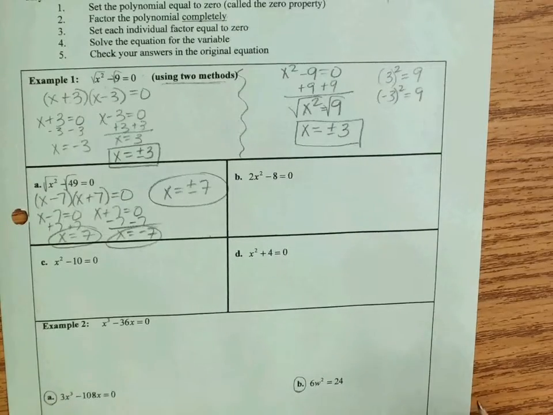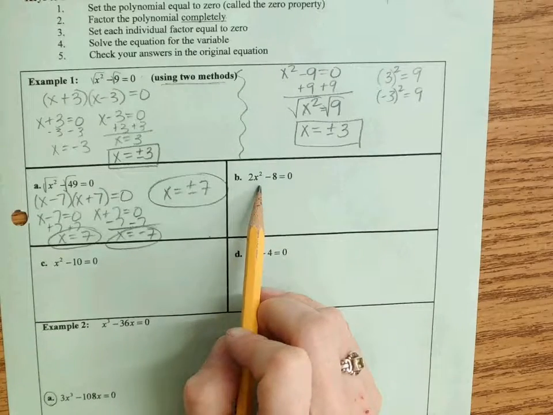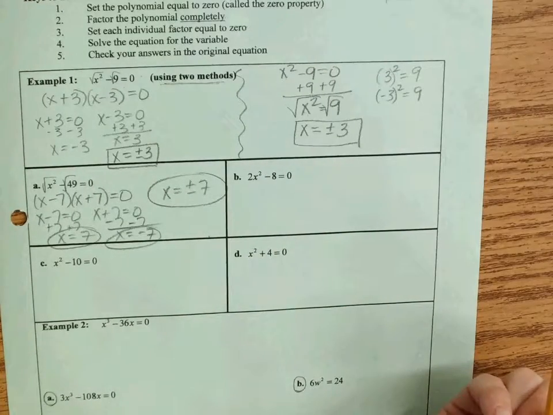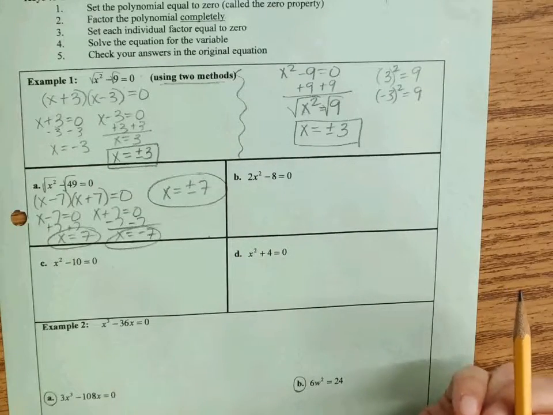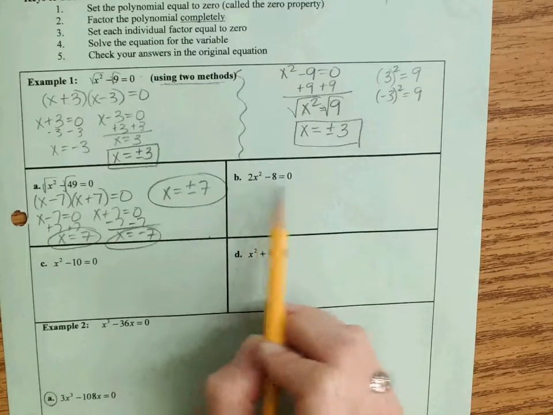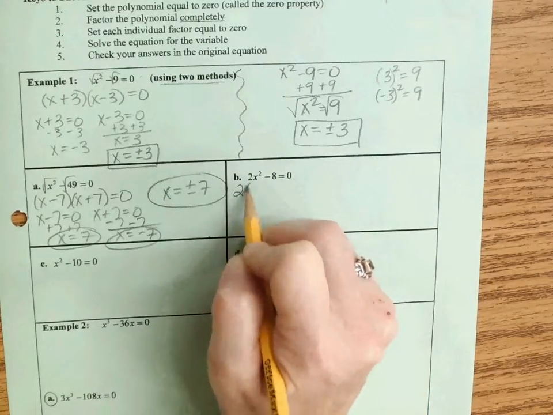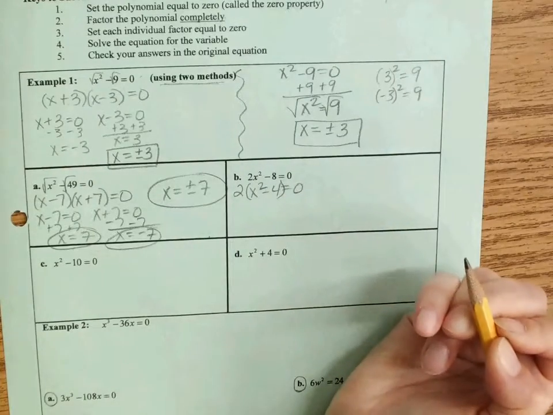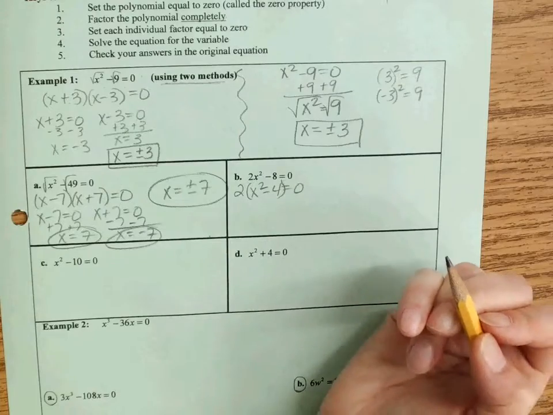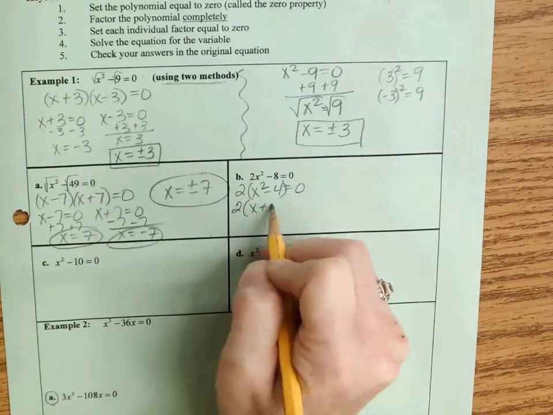All right. For number 2, we have everything set equal to 0. We're going to, again, factor like we normally do. So when we factor like we normally do, I'm going to go ahead and start with my GCF. So we can't forget that we still have the GCF to think about. So I'm going to factor out a 2. Then I'm left with x squared minus 4 equal to 0. And when I have that, I can go ahead and do difference of squares.